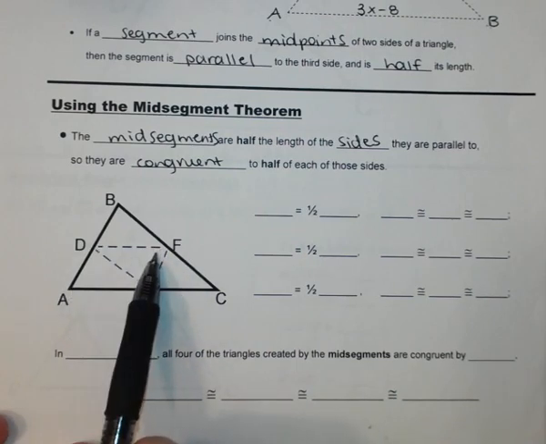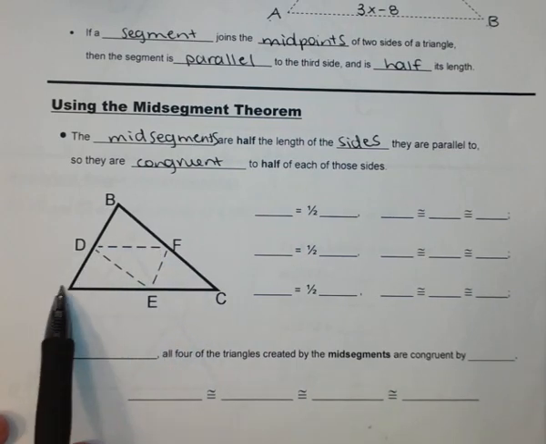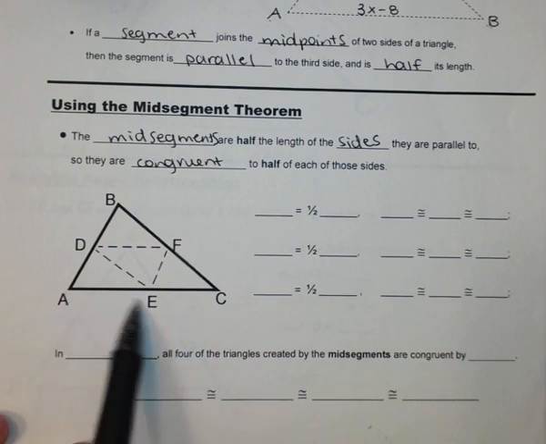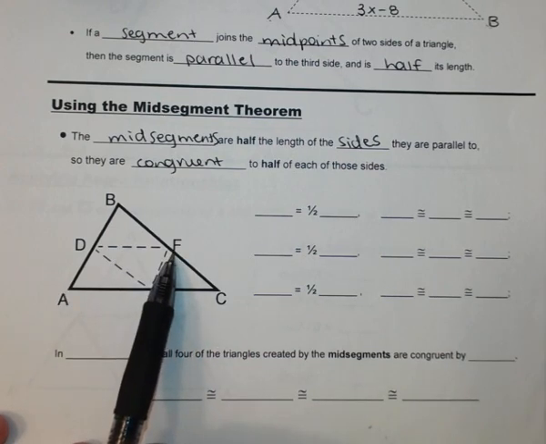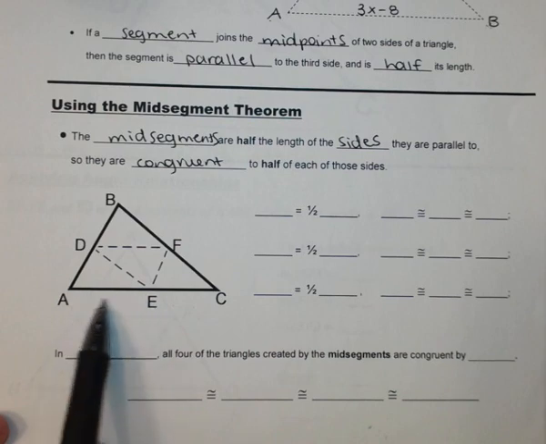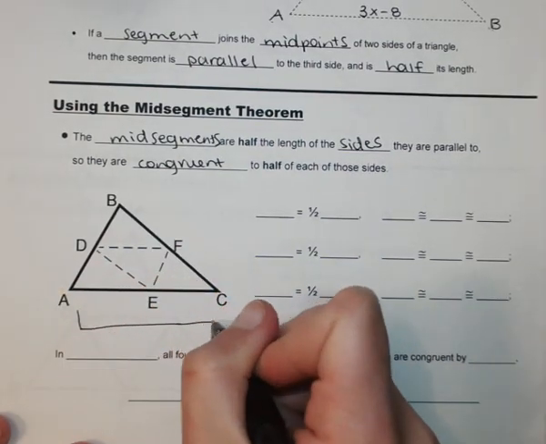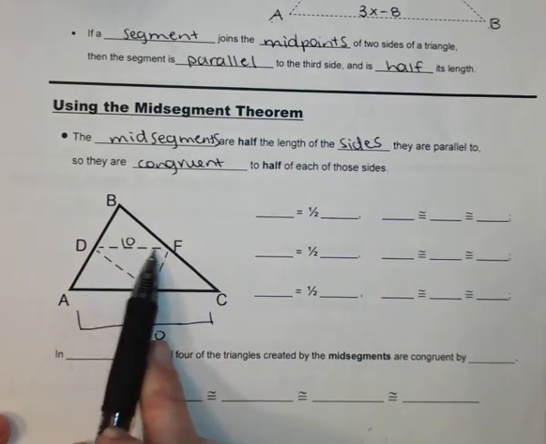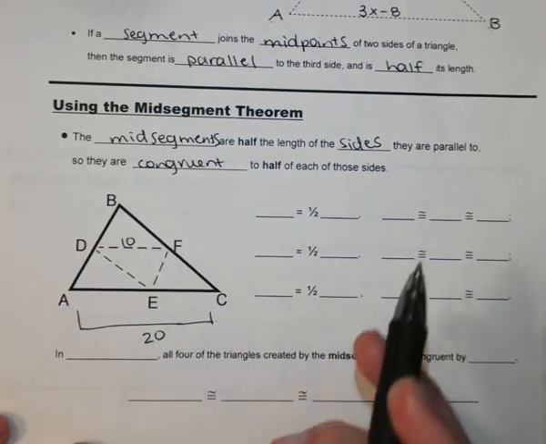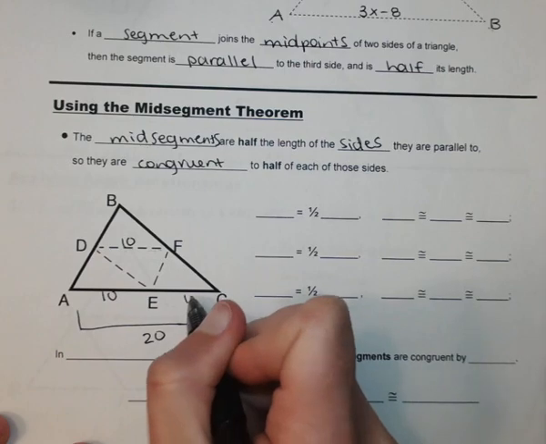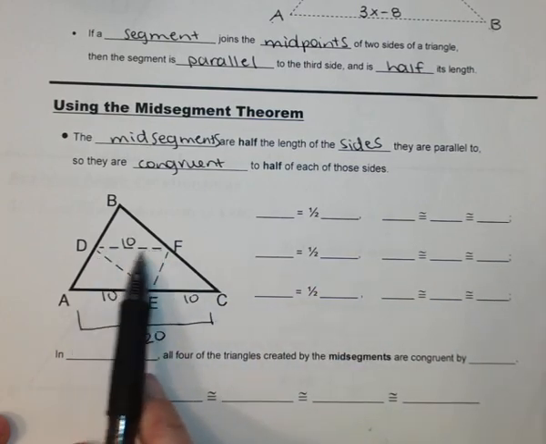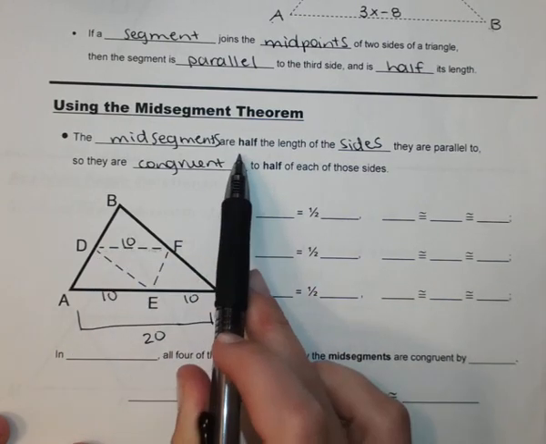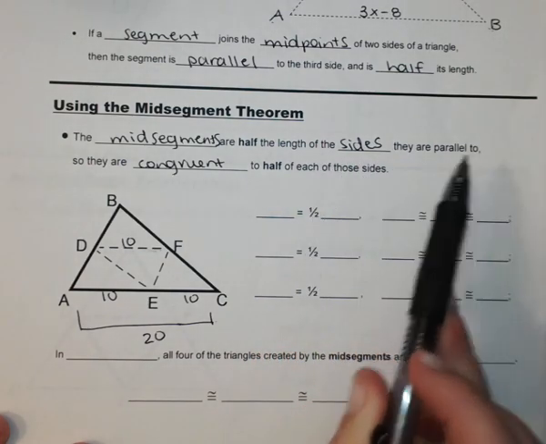DF is half the length of AC. So if AC is 20, DF is 10, which means AE is 10. So this whole thing is 20, and so then the parallel midsegment is half that length. And then, of course, AE is 10 and EC is 10. So the midsegment is half the length of the sides they are parallel to.